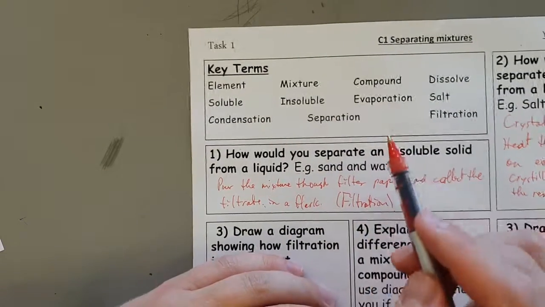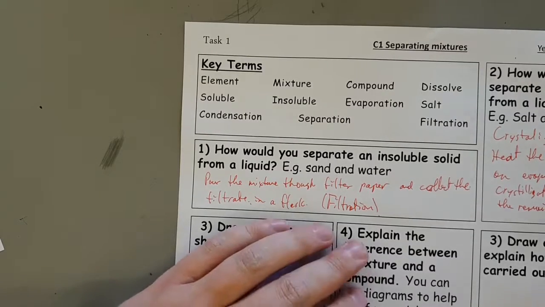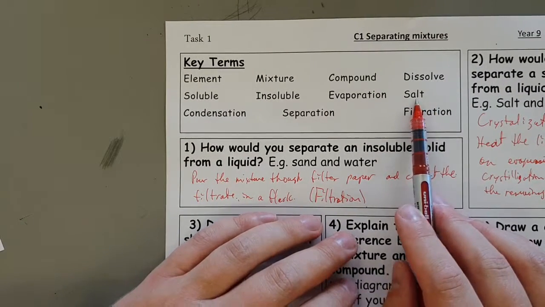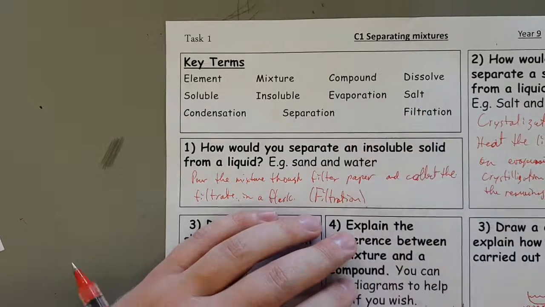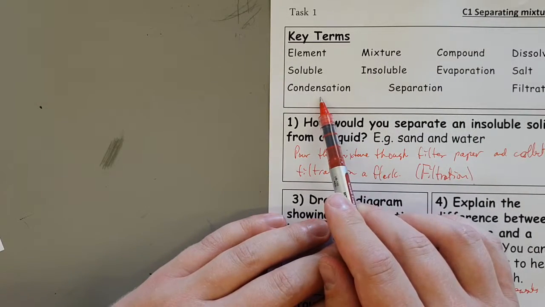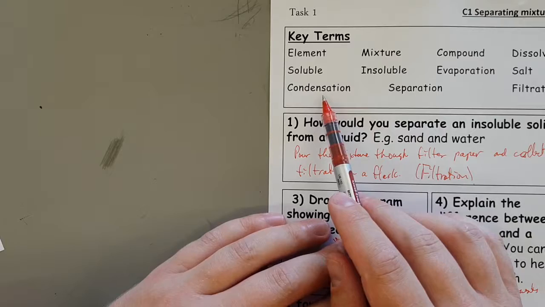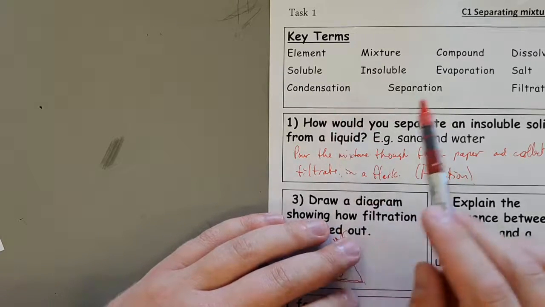Evaporation is the transition from liquid to gas that occurs at any temperature. Salt is an ionic compound that's made from neutralization. Often they are soluble. Condensation is the transition from a gas to a liquid state.